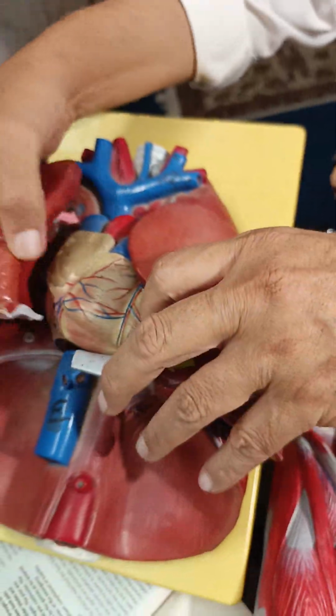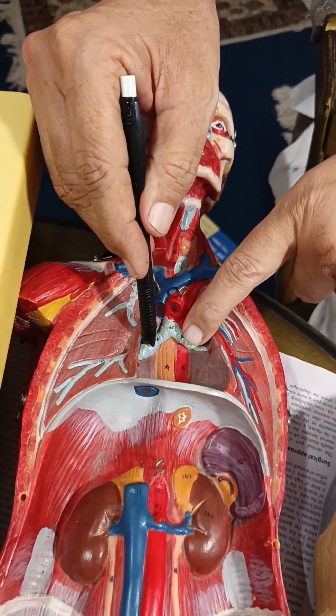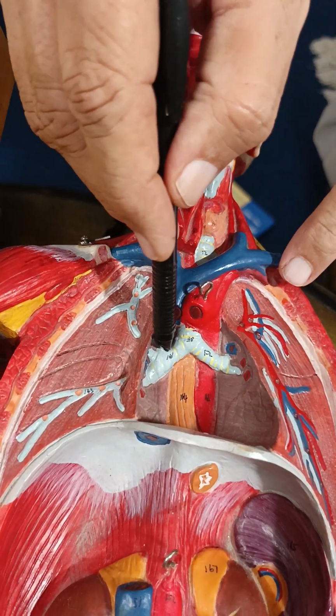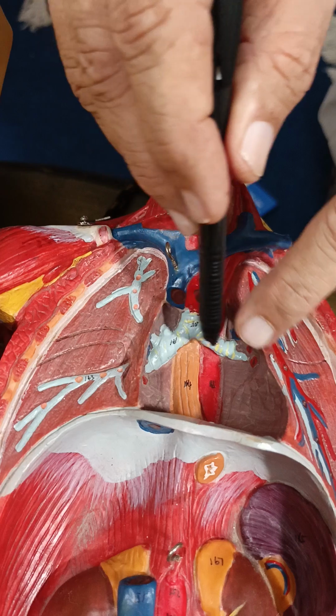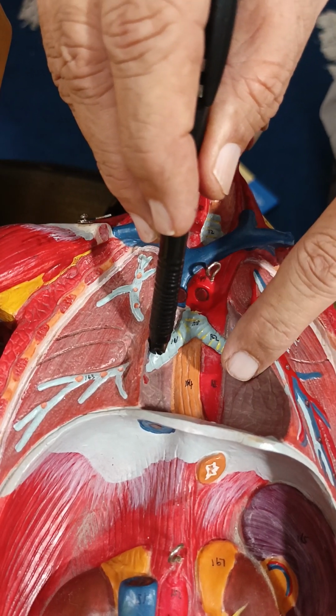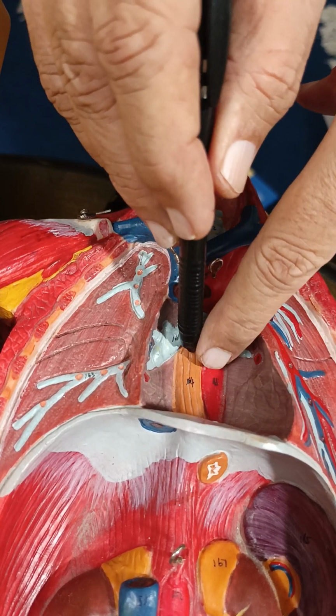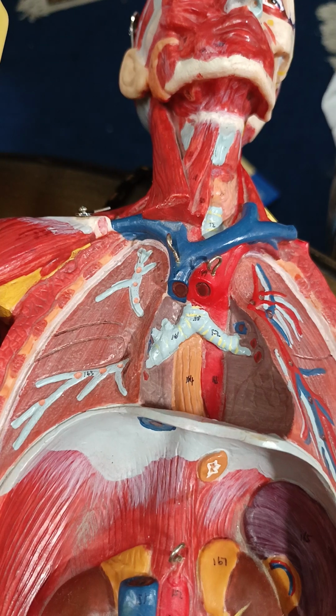The two lungs are connected in the midline through the bronchi with one another. This is the trachea, this is the right bronchus and left bronchus. In the same way, the arteries and veins also come from over here. In this way, the two lungs are connected to the mediastinum.